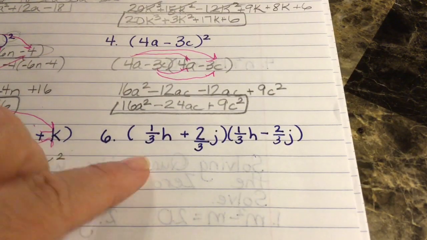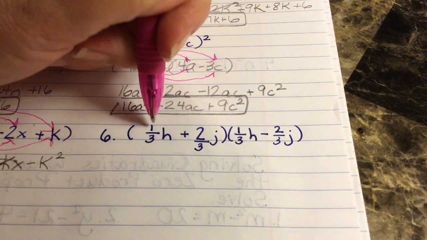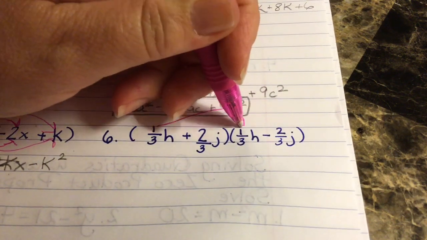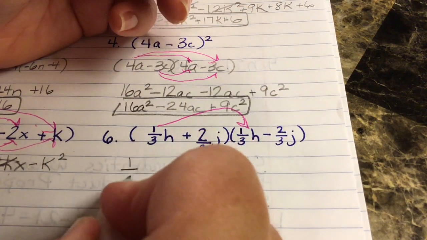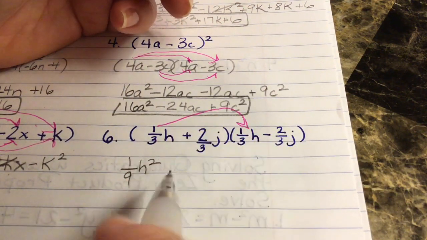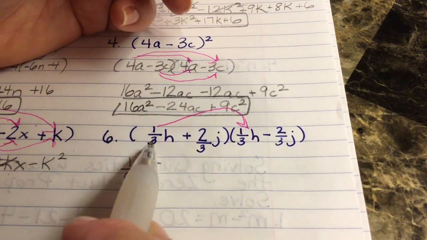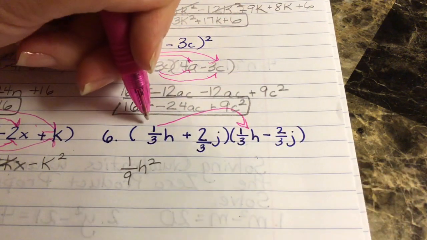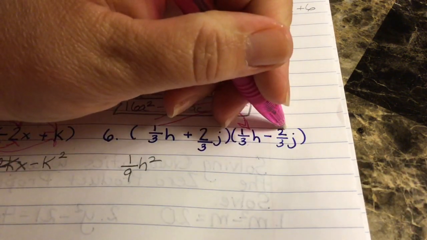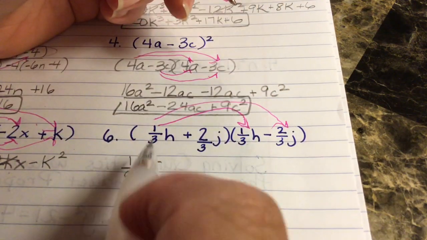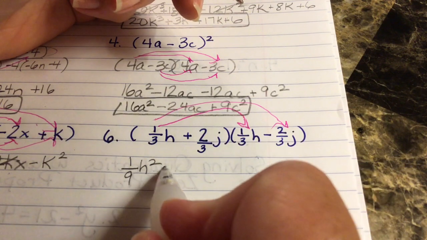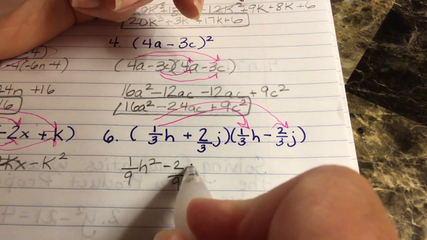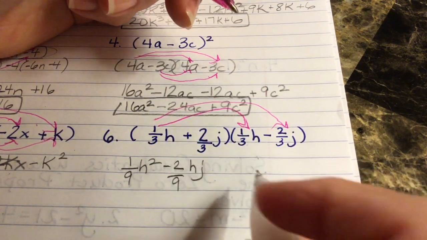Okay, so here I've got 1/3 h times 1/3 h. 1/3 times 1/3 is 1/9 h squared. Remember, 1 times 1, 3 times 3. 1/3 h times negative 2/3 j would be negative 2/9 hj.